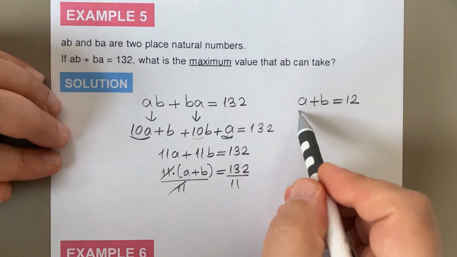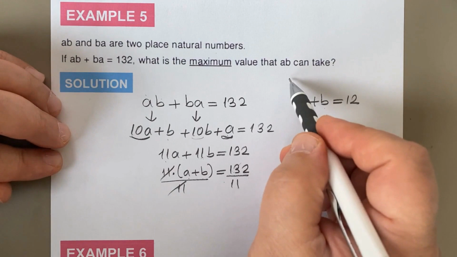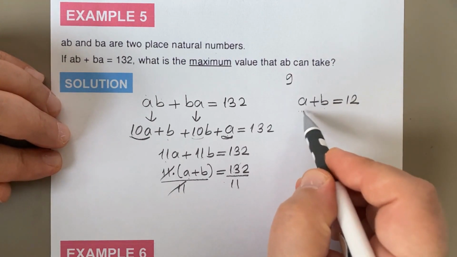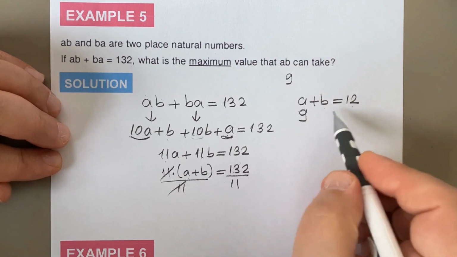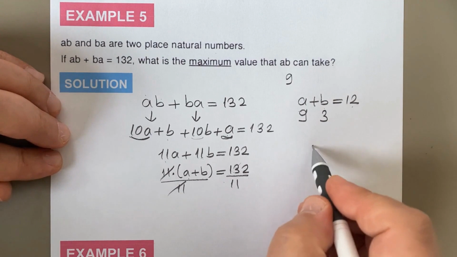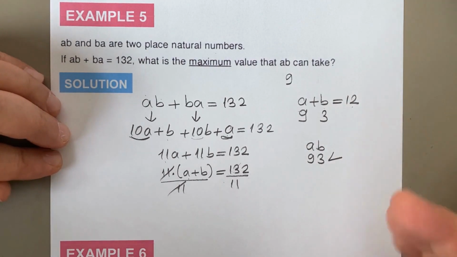Now this is a digit and this is a digit. Since we are talking about digits, what can't we do? We can't go beyond 9. So I can write the largest number here as 9. It can't be 12, so I can write 3 here. So I would see that the largest AB number I can get is 93.